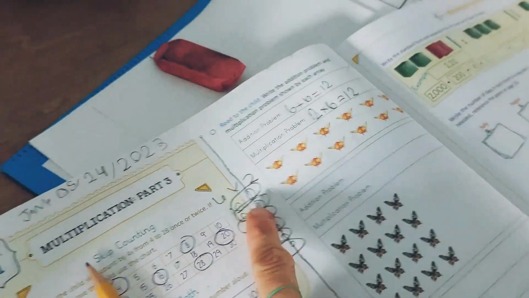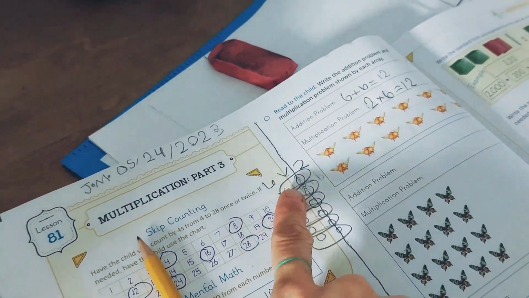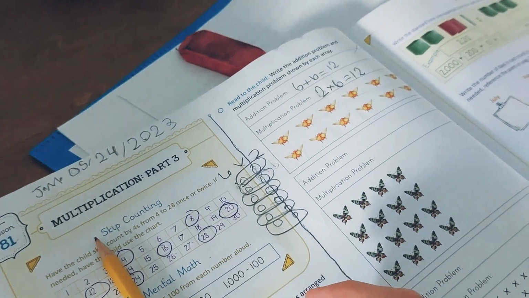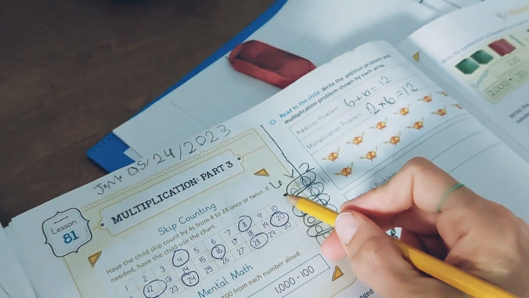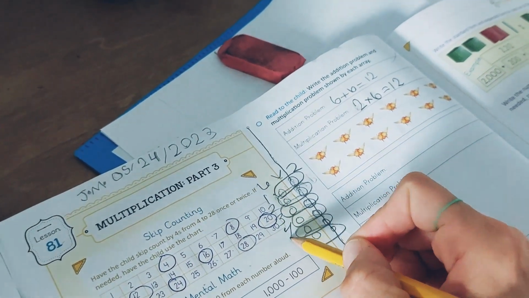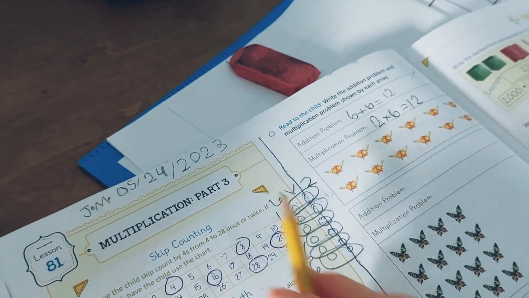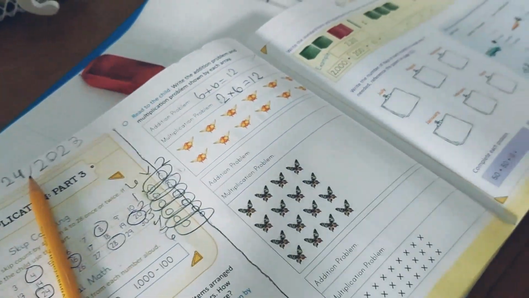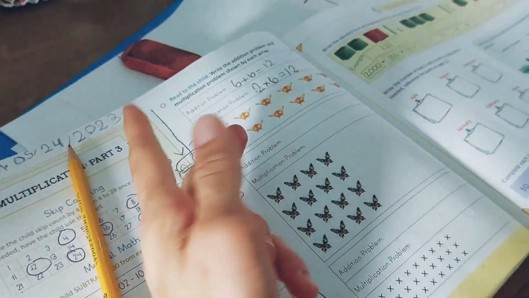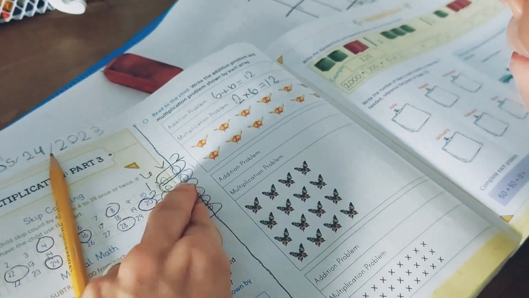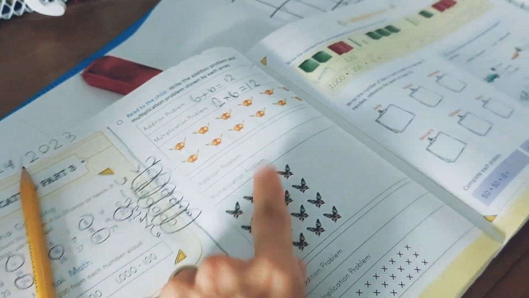Yes. Now what about this? Is this 2 rows of 6 or 6 rows of 2? 6 rows of 2. Right? 1 row, 2 rows, 3 rows, 4 rows, 5 rows, 6 rows. And I circled my rows, and each row has 2 in it. Okay, makes sense? So when we flip it, even though it has the same answer, we draw it differently. It's a different situation.